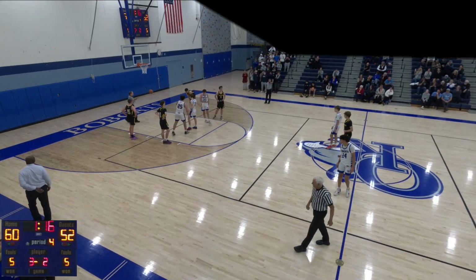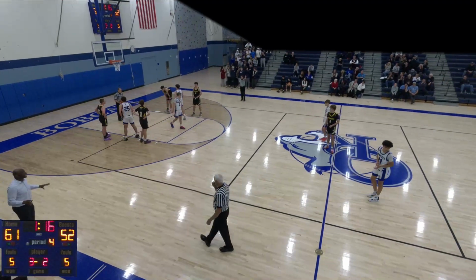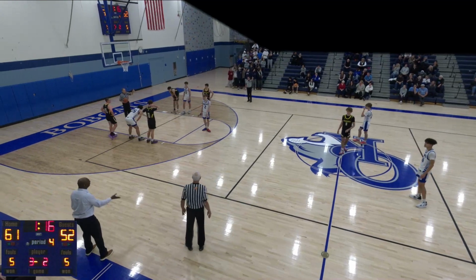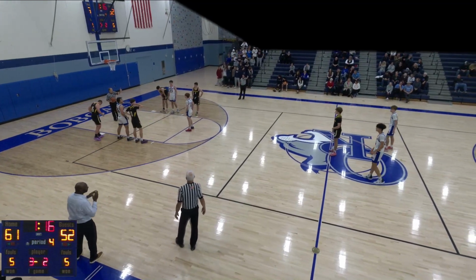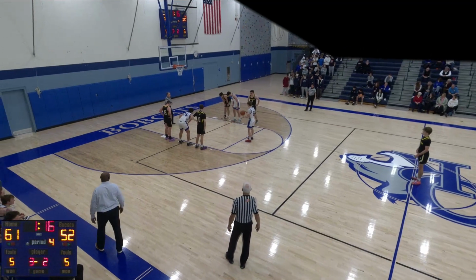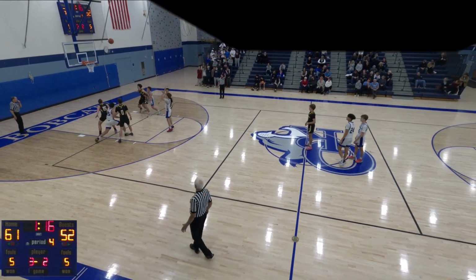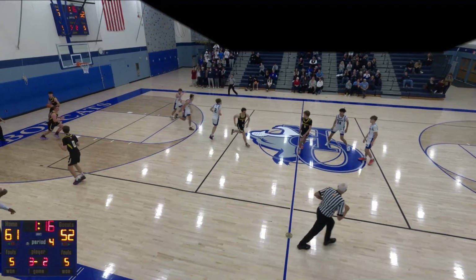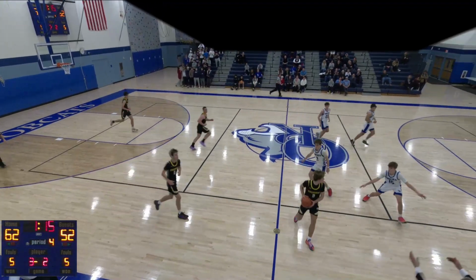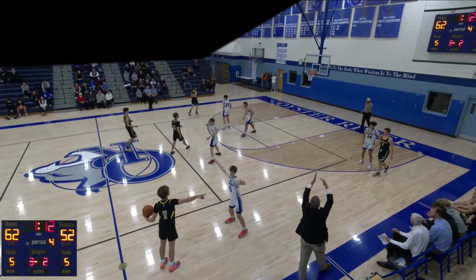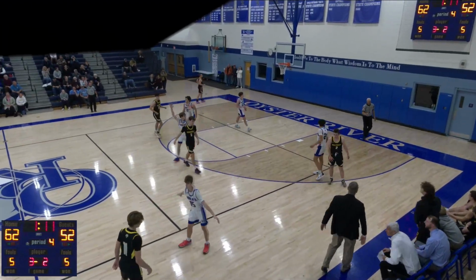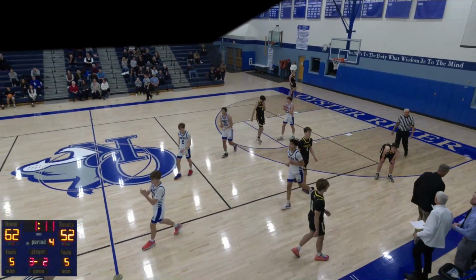Good. First shot there. 9-point game here with 1:16 to go. Second shot for Brewer. Good. A 10-point game. And here comes Souhegan. Hickman with it. Oyster River still with the pressure. Timeout Souhegan. It's a much-needed timeout for Souhegan.